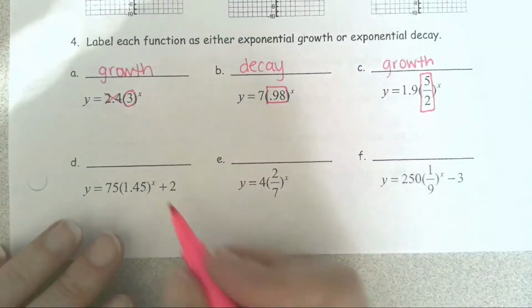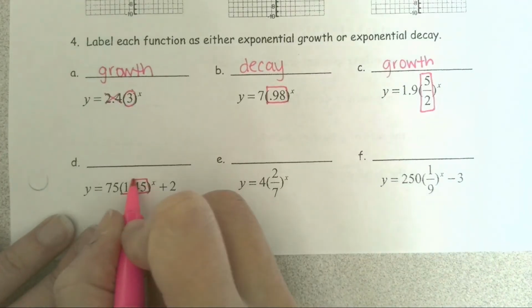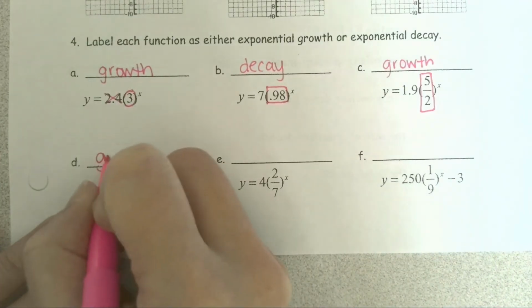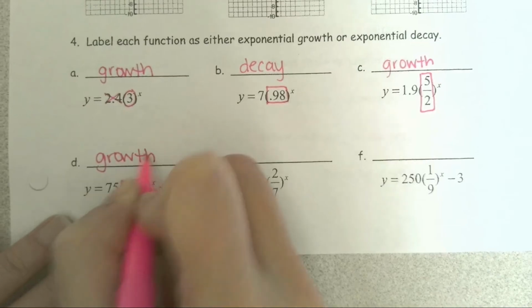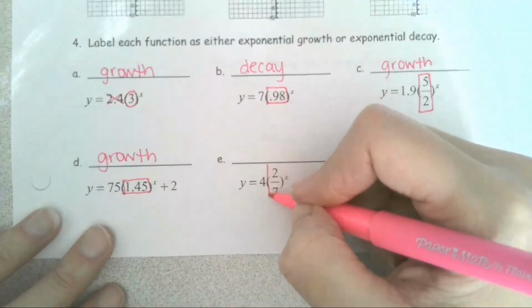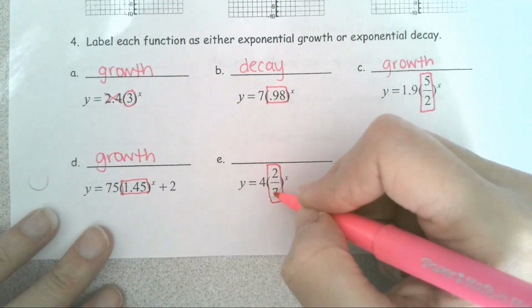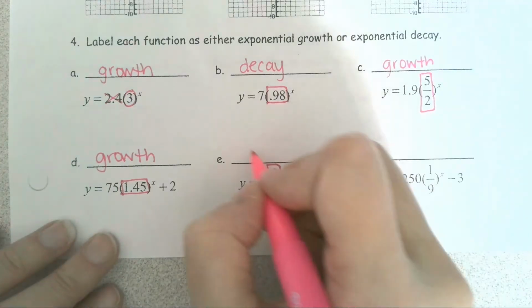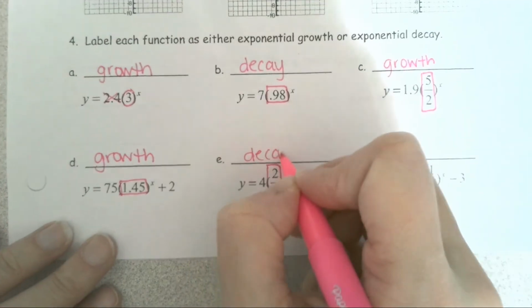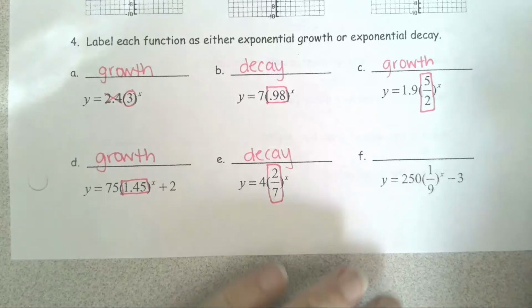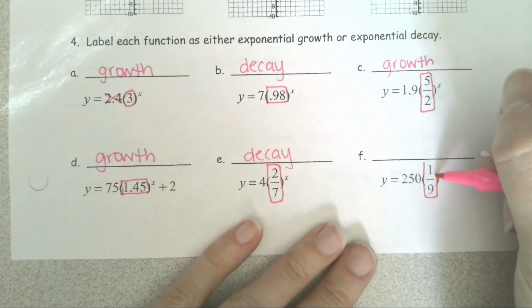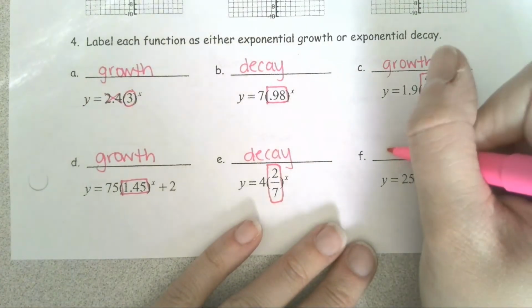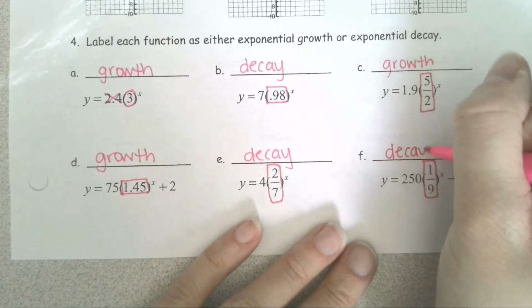All right, let's see. For D, 1.45 is greater than 1, so that's growth. E, we've got a fraction again, 2/7. The larger number is on the bottom, which means this is less than 1, so this is decay. And then last one, 1 over 9, again, fraction with the larger number on bottom, so that's also decay.